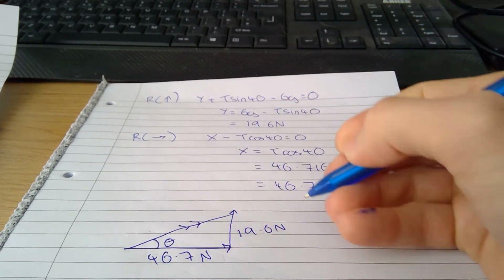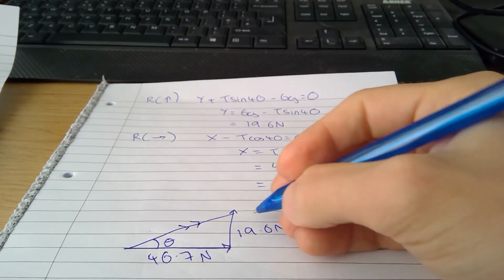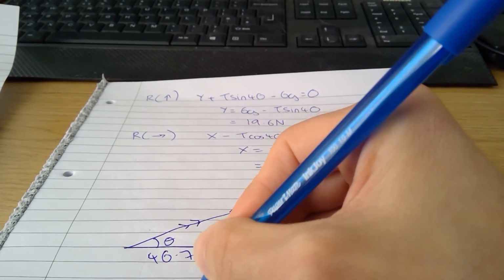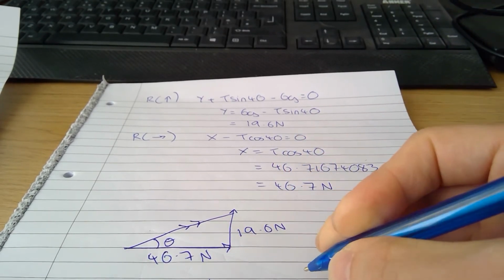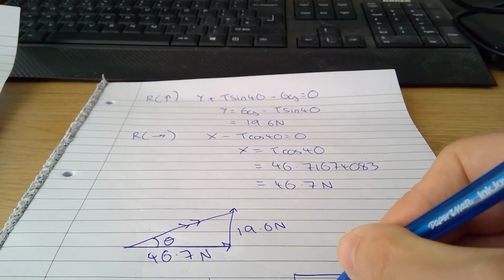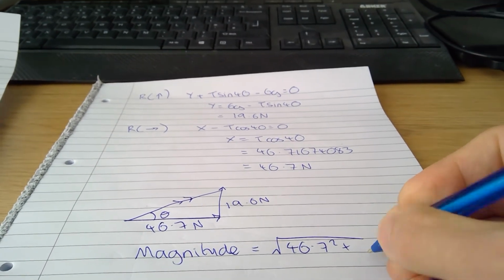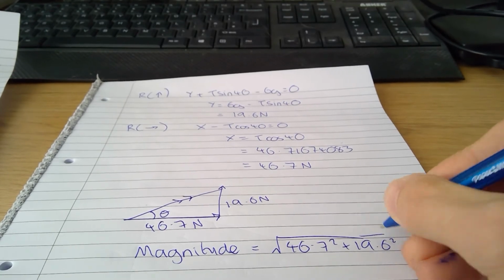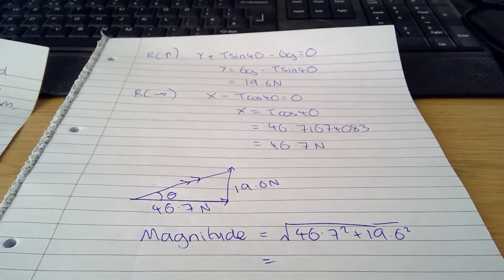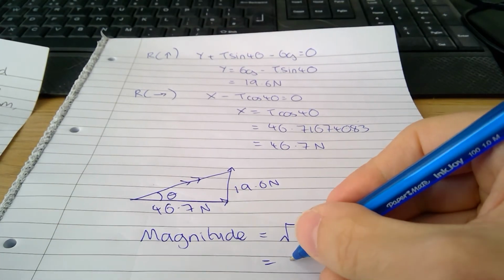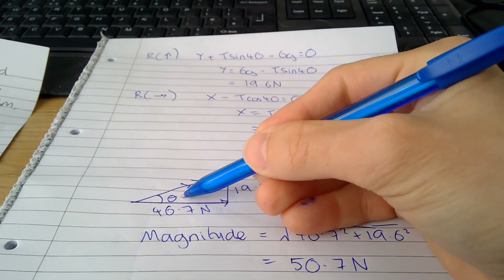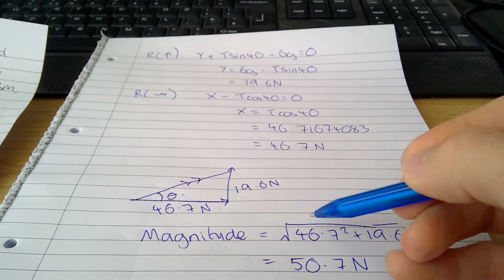The overall magnitude is just Pythagoras: the square root of 46.7 squared plus 19.6 squared. For that I get a magnitude of 50.7 newtons. For the direction, we want to work out this angle theta, which is a trigonometry question.